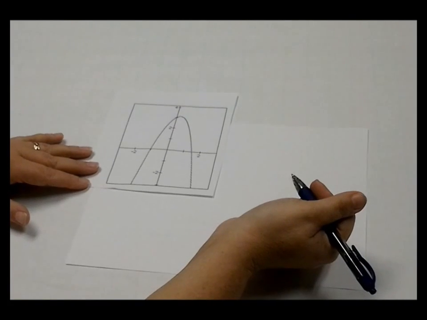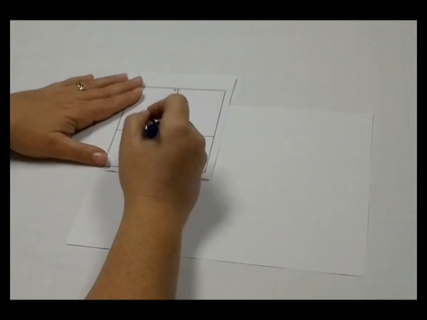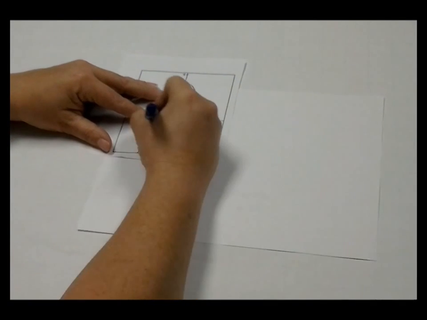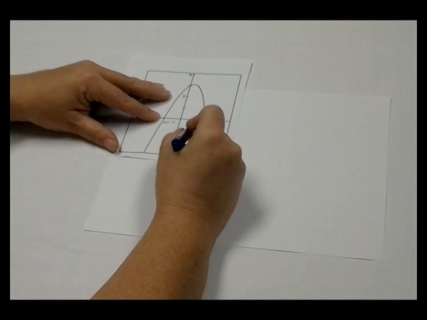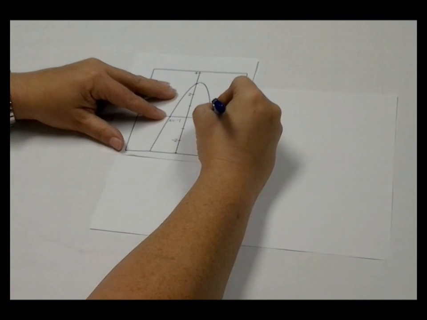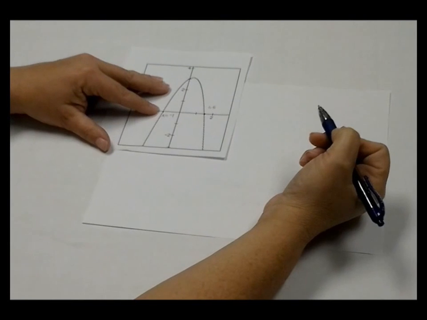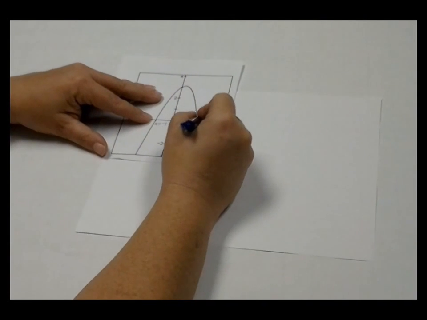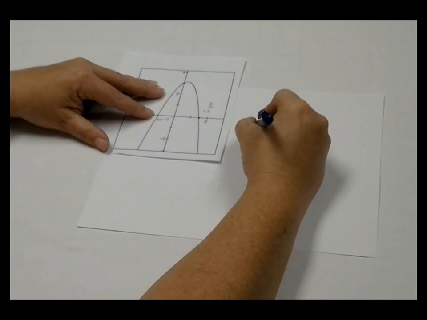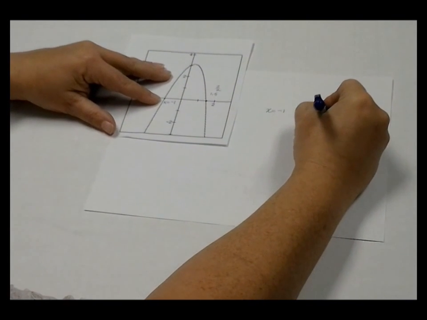This is a really interesting question to do with your students because it really does talk about how the a affects the quadratic. I'm going to ask them to come in here and pick their zeros. This is x equals -1. And you'll notice that this one crosses between 1 and 2. So we're going to call this 1 1/2 or 1.5. This gives me the opportunity to talk to students about the fact that this can be written as a fraction, 3 over 2. So I'm going to write my two equations, x equals -1, x equals 3 over 2.